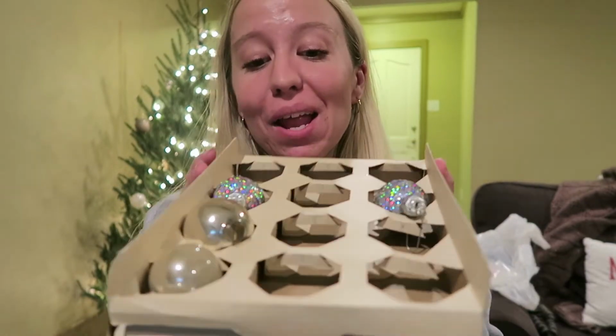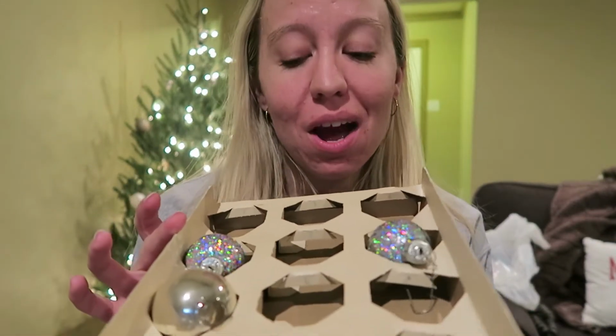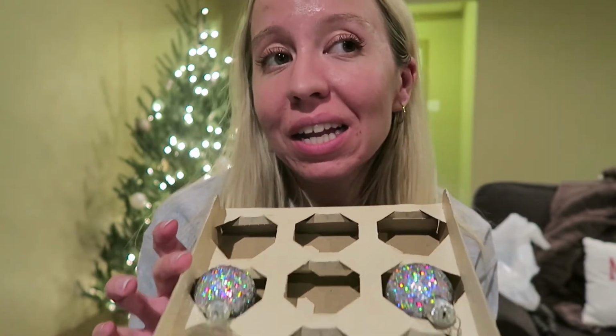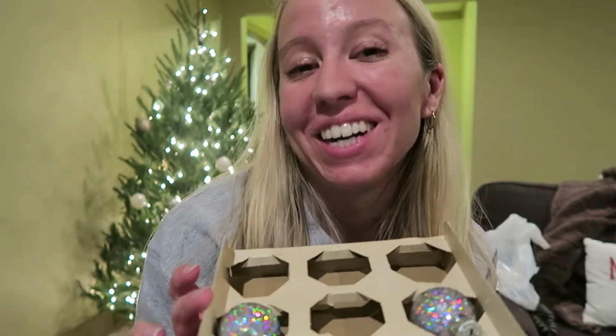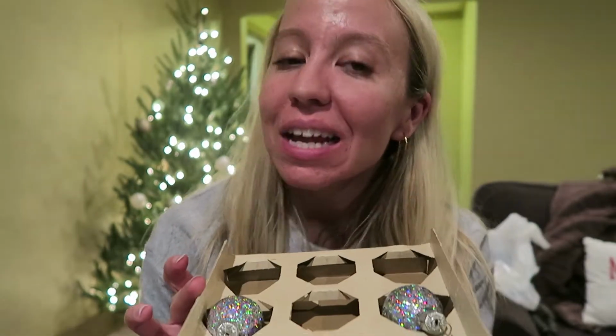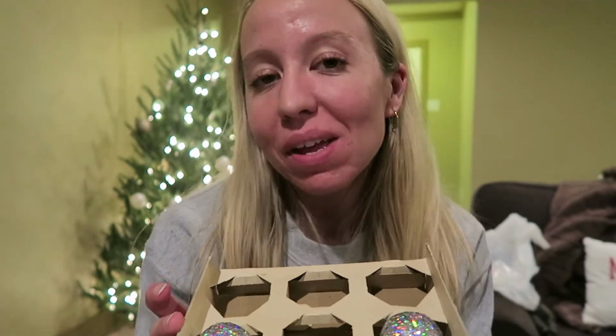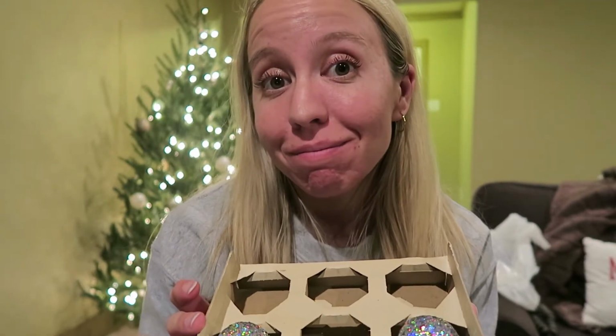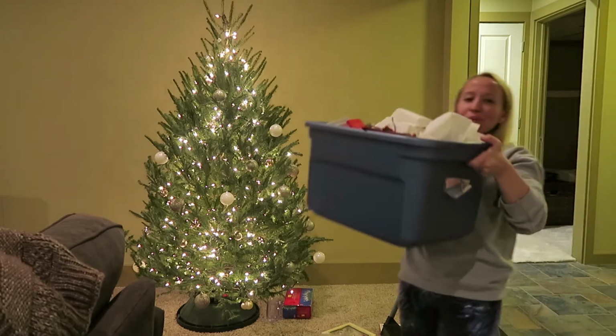Speaking of old ornaments, shout out to my mom and dad, because these ornaments are from when my parents first got married, and they have been married for a long time, more than 30 years. I don't recall the exact date because I'm a terrible daughter and I always forget how long they've been married. Sorry. Now we're breaking out the big guns.